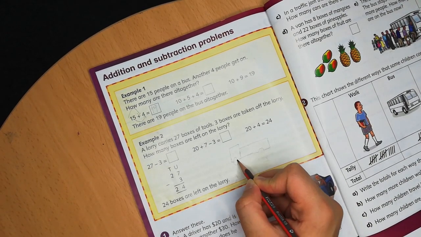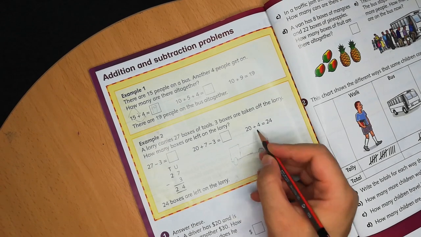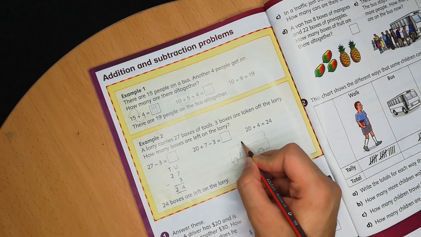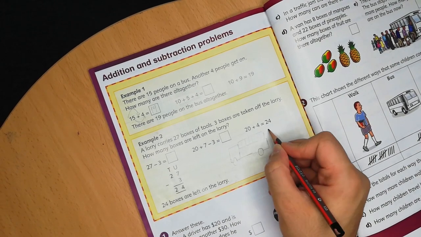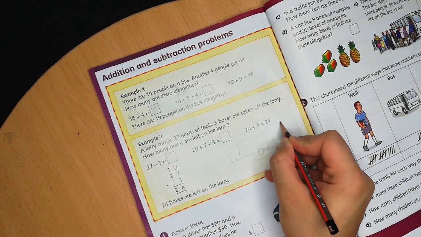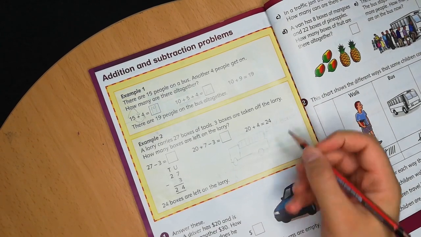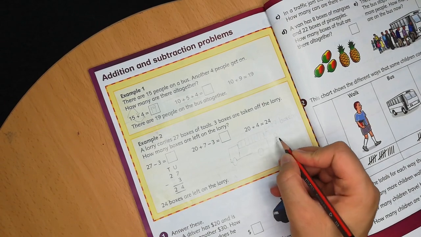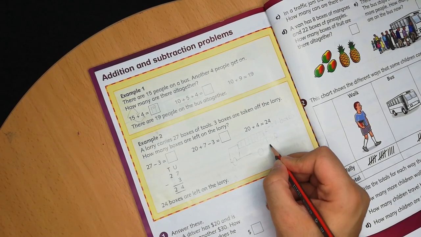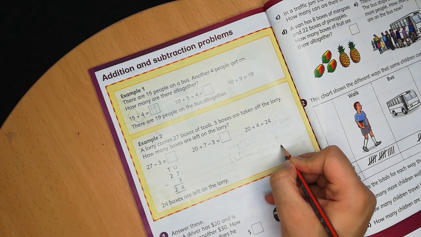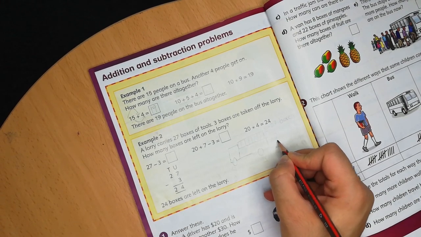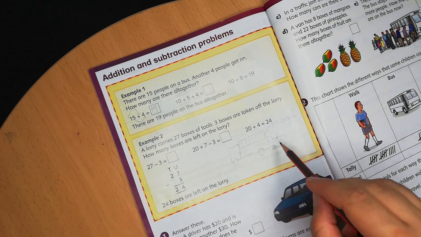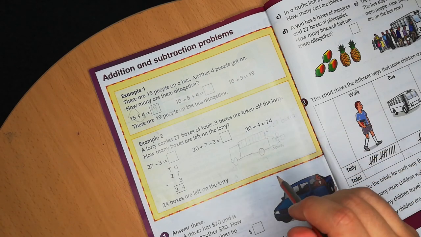Okay, so here we have a truck. There are 27 boxes, all right? So there are 27 boxes here. Okay, there's a man here who came and he took 3 boxes. Let's draw them here. He's very strong, he can carry 3 boxes. So how many do we have on the lorry? After he takes 3 boxes, how many do we have on the lorry?